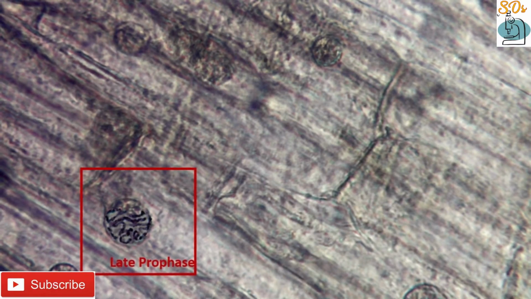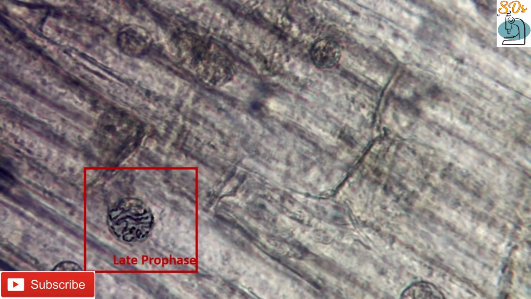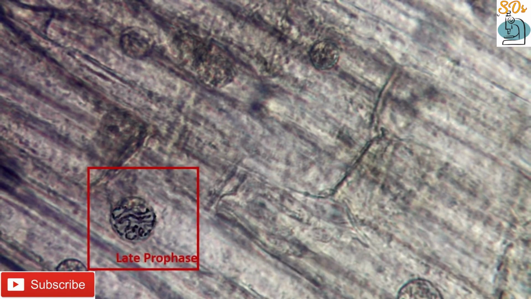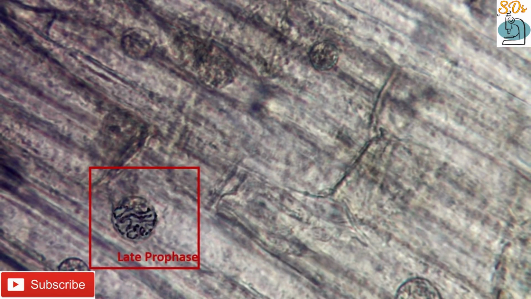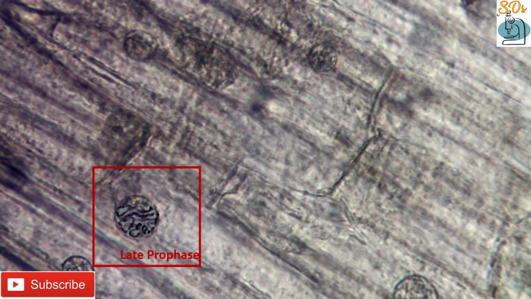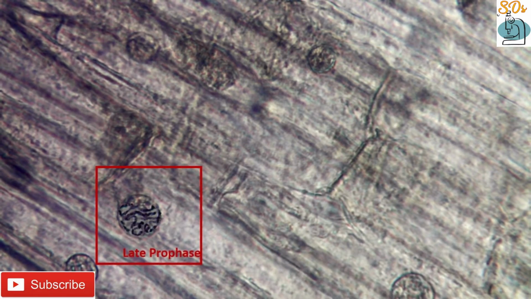Next one, the late prophase phase. The nuclear membrane and nucleus shrinks and disappears. And the end of the prophase is marked by the beginning of the organization of a group of fibers to form a spindle.